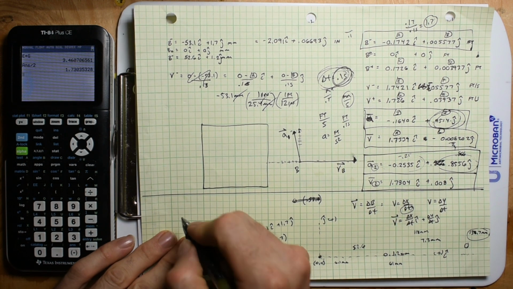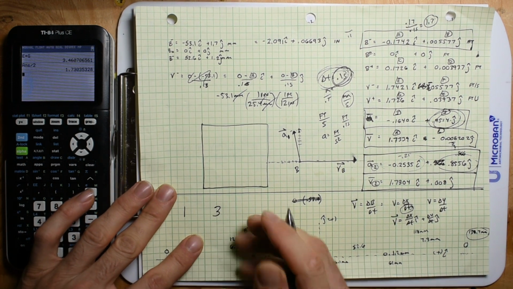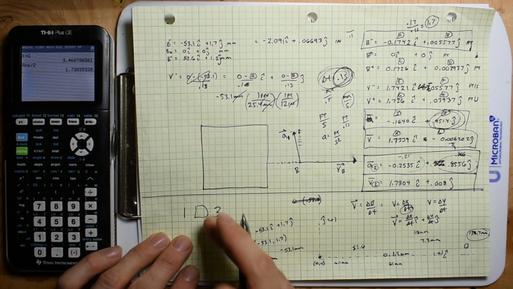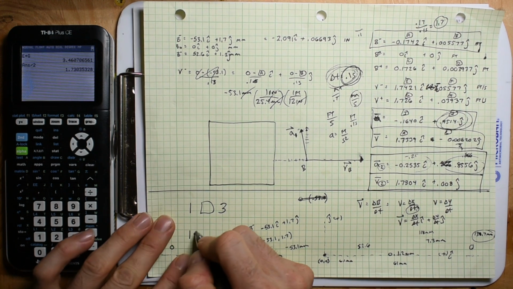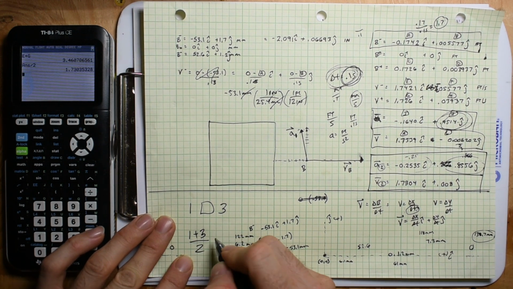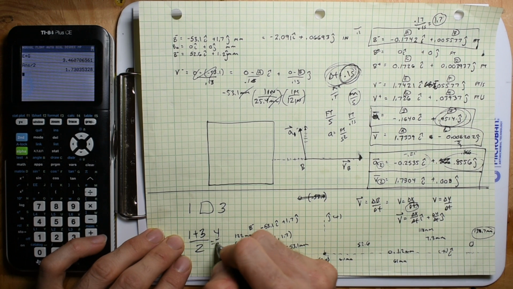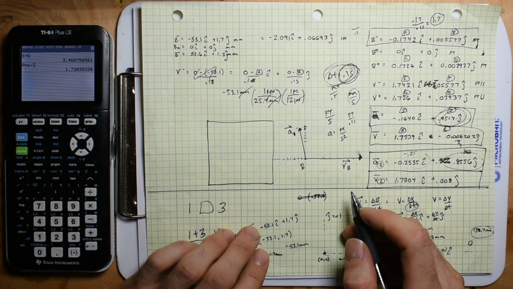And does that make sense? If I have the number 1 and the number 3, how do I find the midpoint between these? I add them: 1 plus 3, divide by 2. That's going to be 4 divided by 2, that's going to be 2. That'll get you the midpoint every time. You know what I mean?